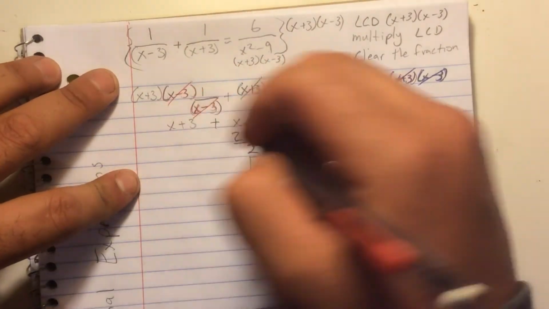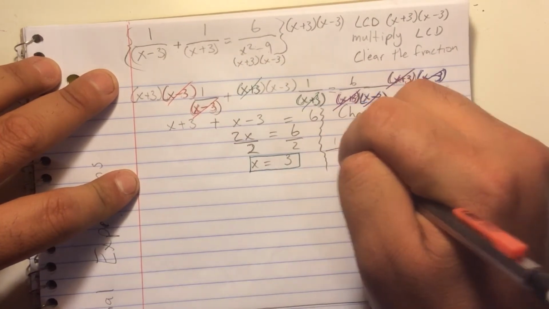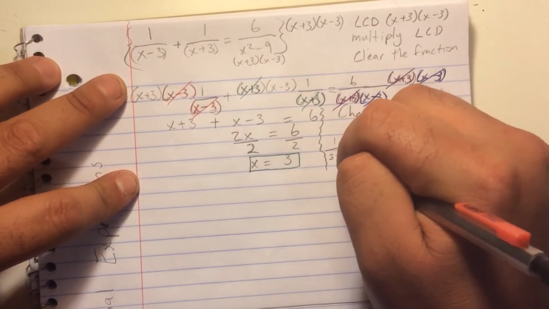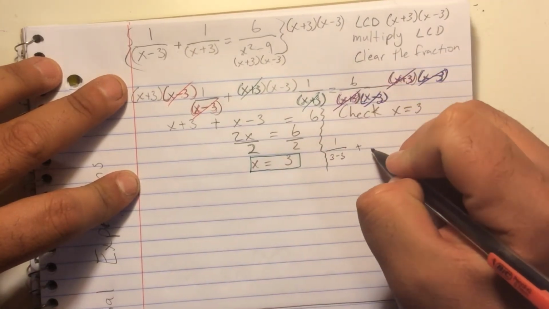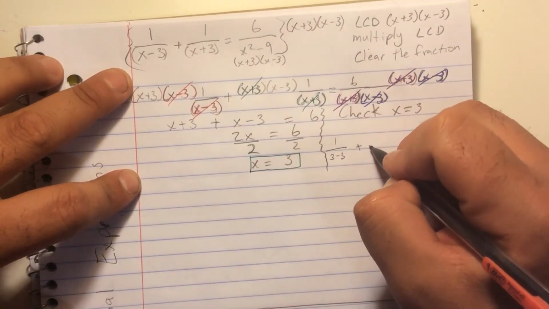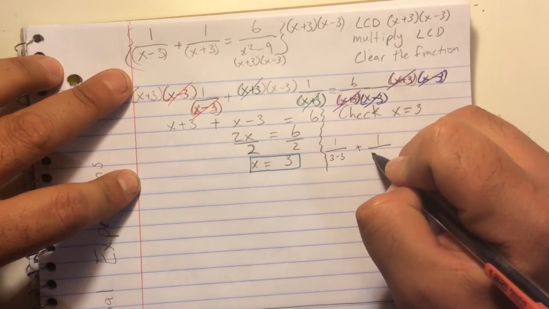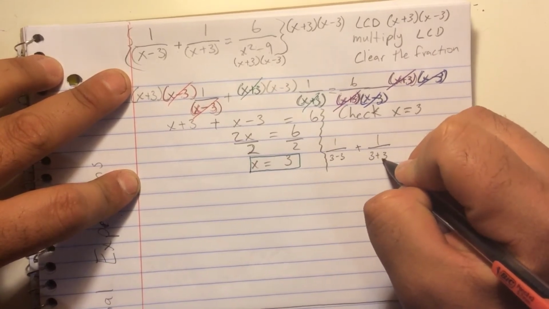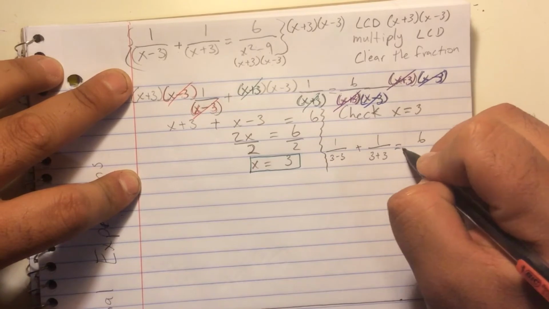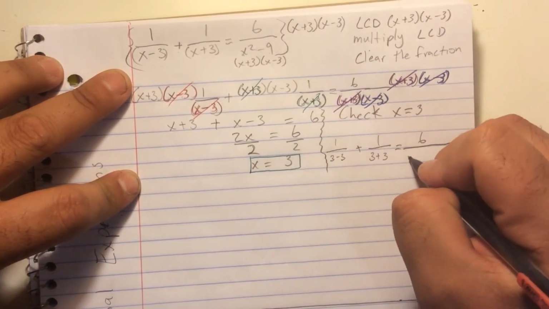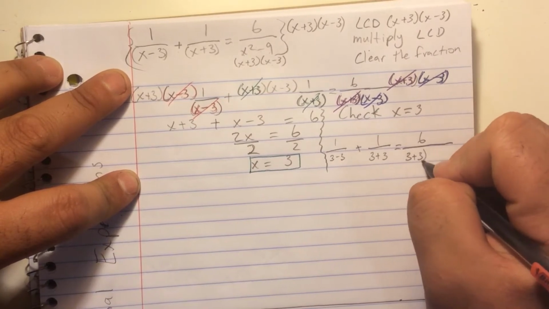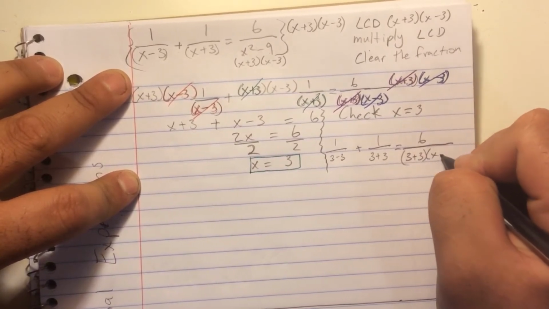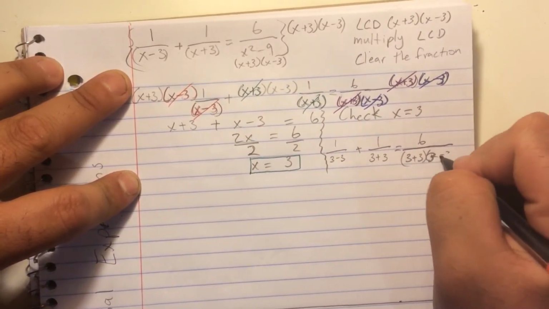X equals 3. So everywhere we have an x here, we're going to plug in our 3. So we have our 1 over 3 minus 3 plus our 1 over 3 plus 3 equal to our 6 over 3 plus 3 and x minus, oh my god, 3 minus 3.